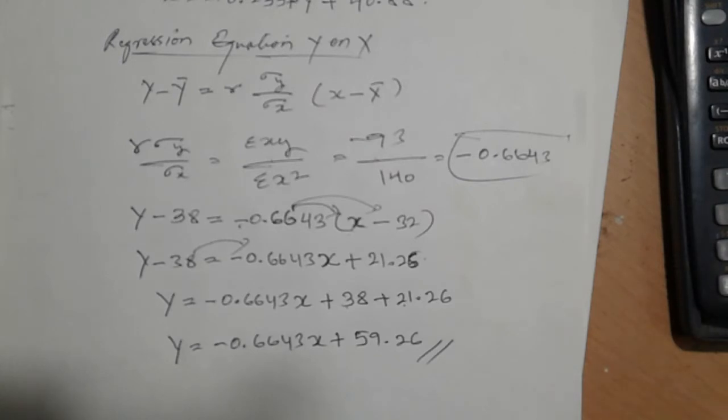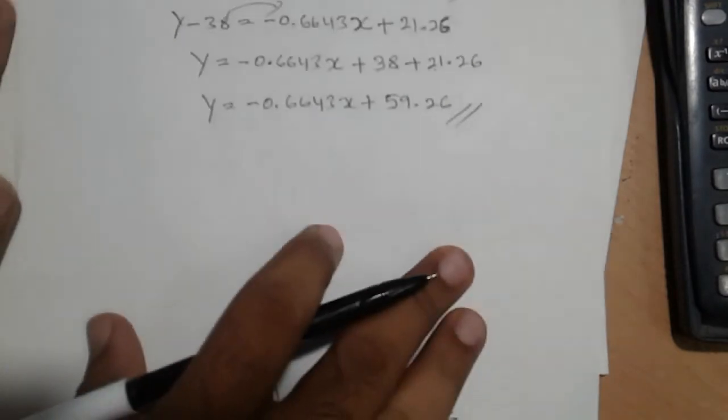Okay, this is how the regression equation is calculated. And if we do the coefficient of correlation, the formula is small.